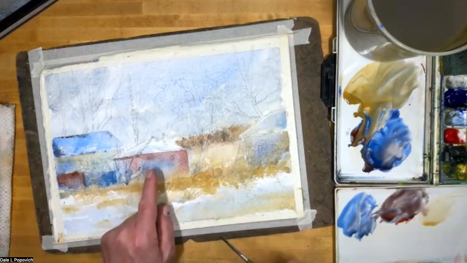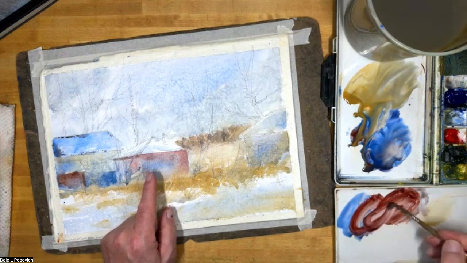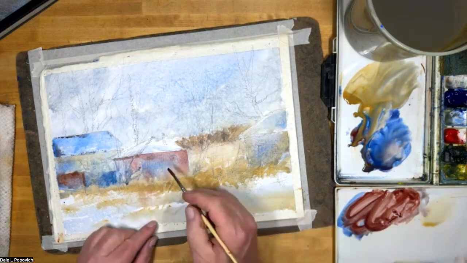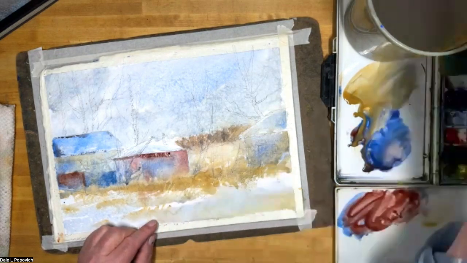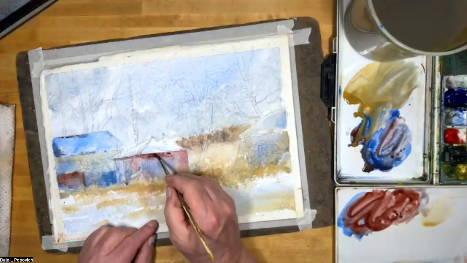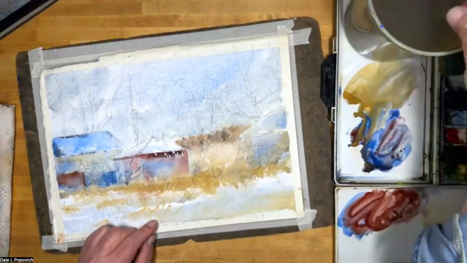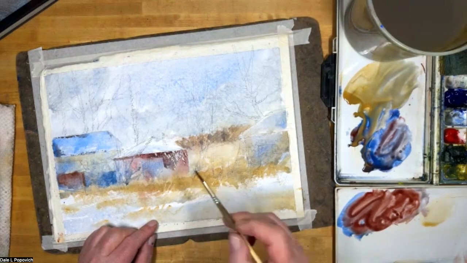Then I'm going to come across to the front of the building, and I'm going to use more of the brown matter with a little bit of cobalt blue. And I'm going to strike a line right here. Going to add a little bit more cobalt blue to it. And just kind of fuzz it down.